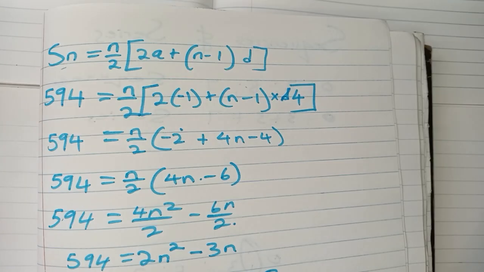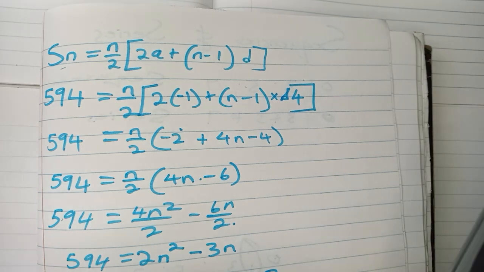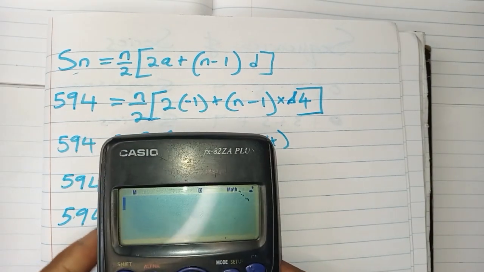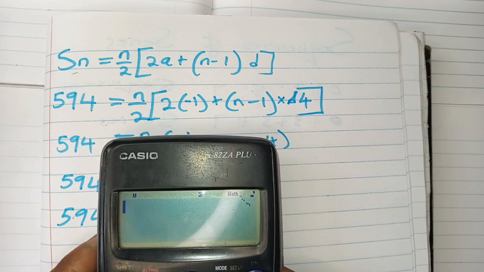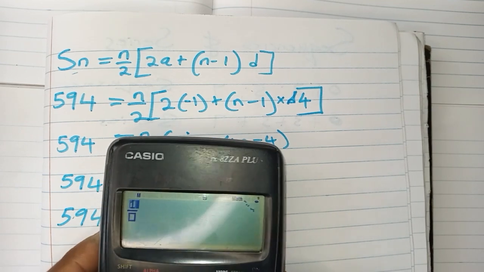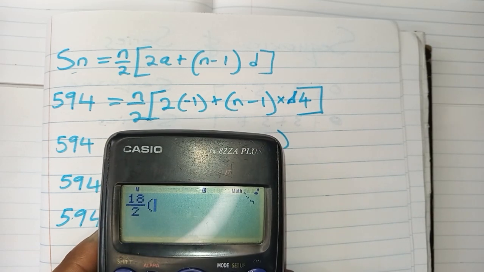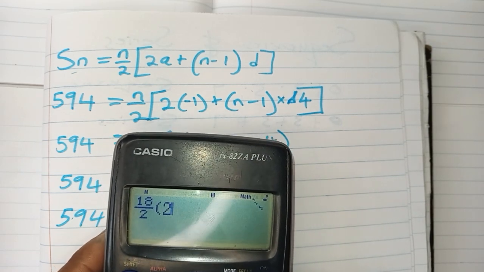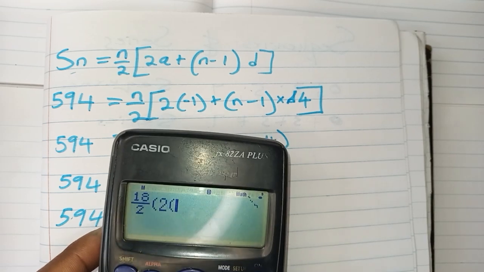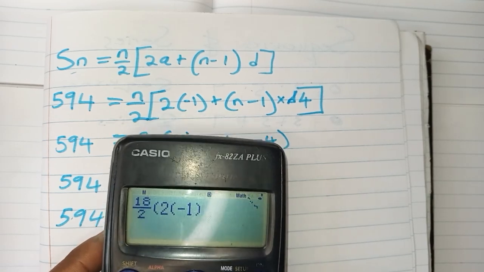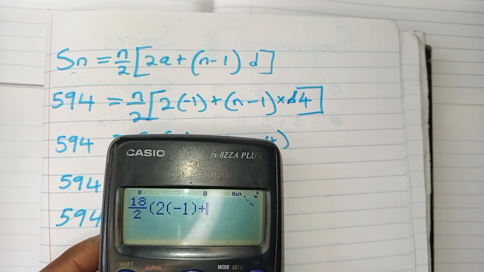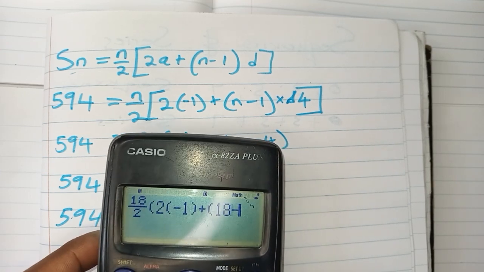All right, so this is us trying to confirm our answer, and we are going to say Sn is equal to n over 2. Now n is 18. We have found that 18, and we put in a bracket. It is going to be 2, and our a was negative 1, so it's negative 1. And now we have something like n is 18 still, minus 1.